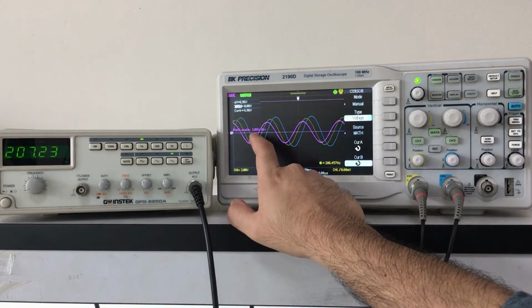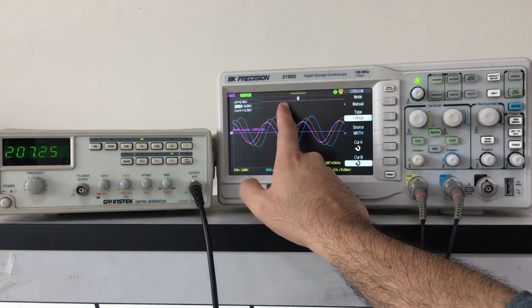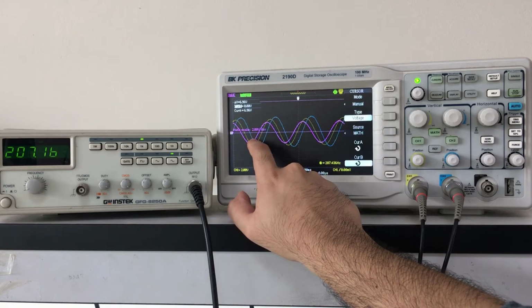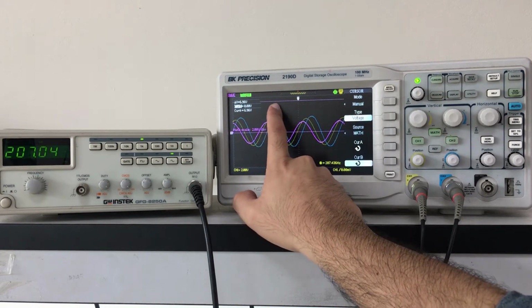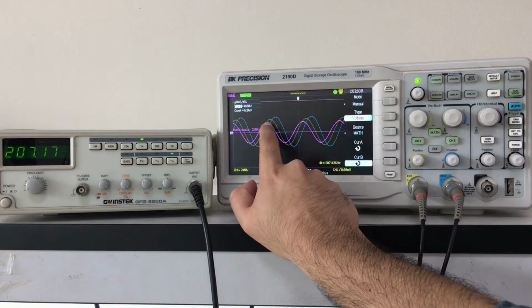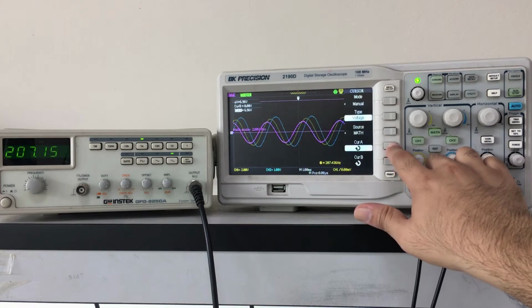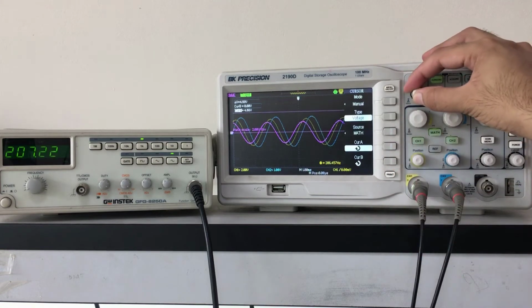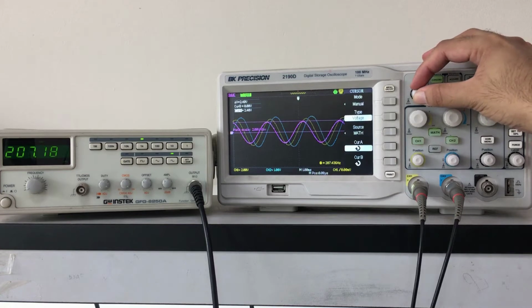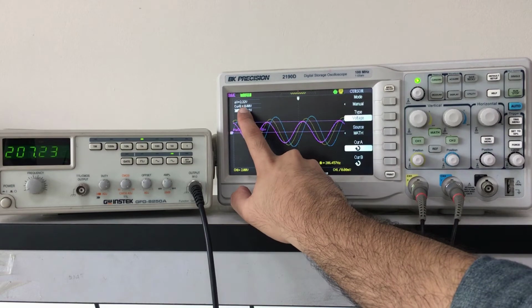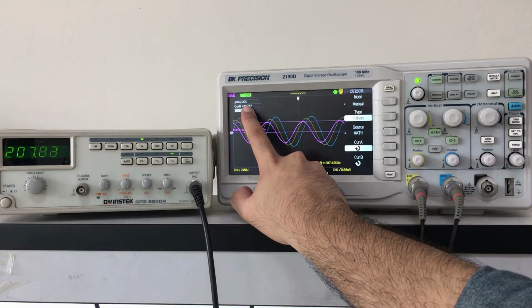To get the peak value, I should move cursor A to the peak of the curve that I am measuring. So I should move cursor A, which is located here, to the peak of this purple curve. I select cursor A from this button and rotate the knob until it is located at the peak. So I see that the voltage drop across the resistor is 2.32 volt.